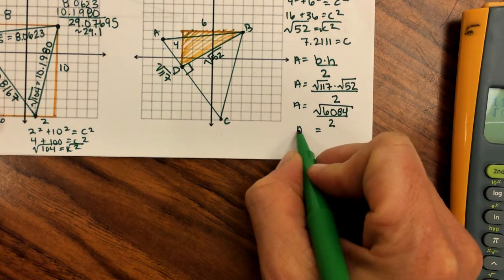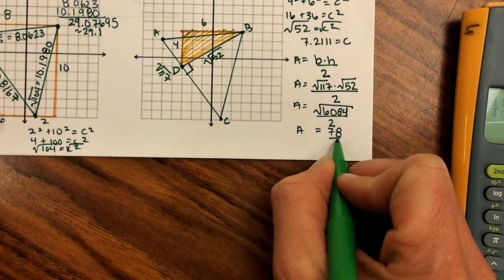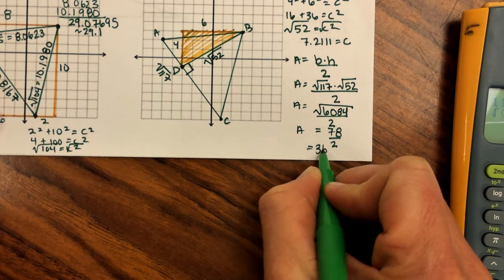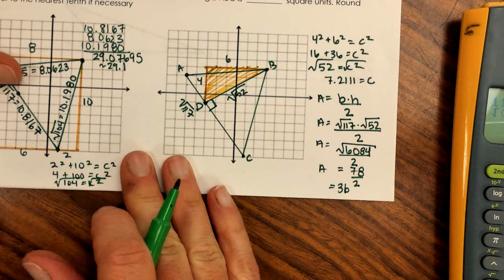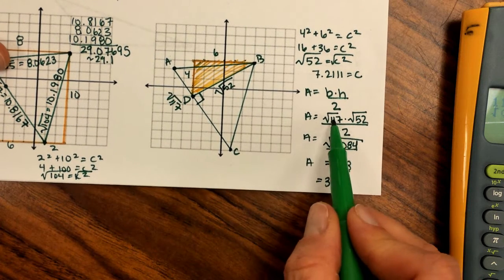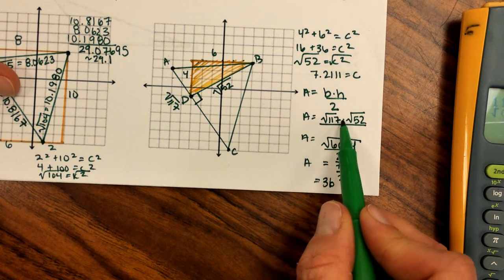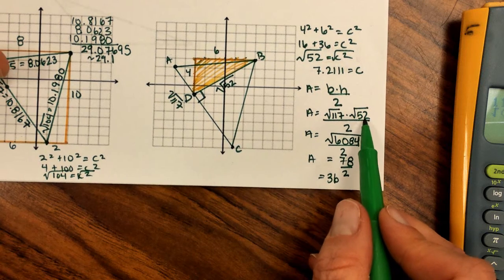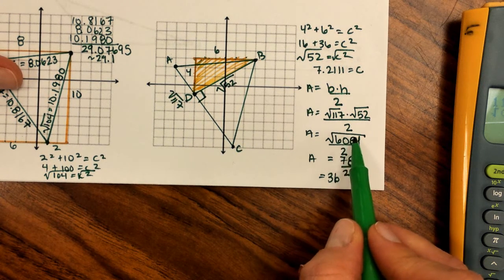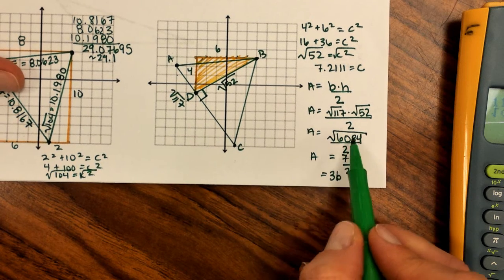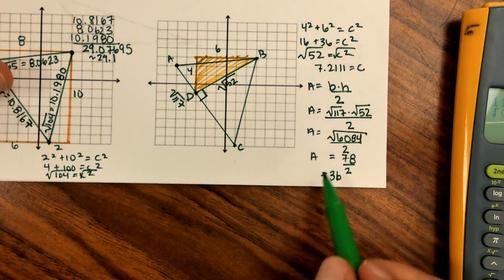So the area is 78 over 2, which equals 36. Oh my goodness. And you would have gotten the same thing if you had taken the square root of 117 and multiplied by the square root of 52, but you would have had to make sure you didn't round at all. I really like keeping it together in the radical, multiplying it back, and checking to see if my multiplied radical is a perfect square.